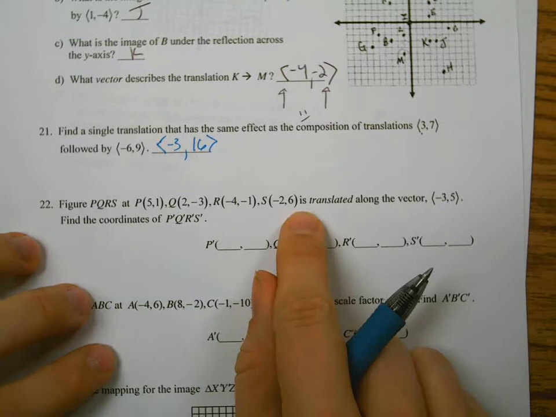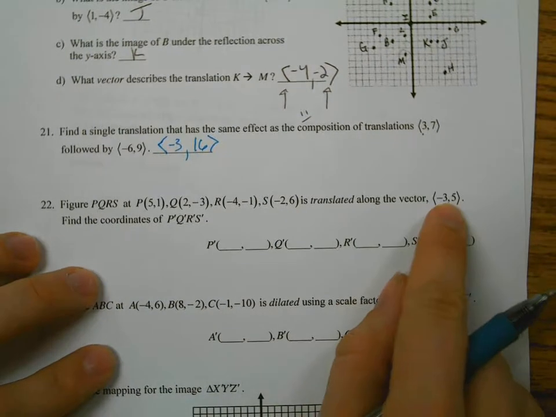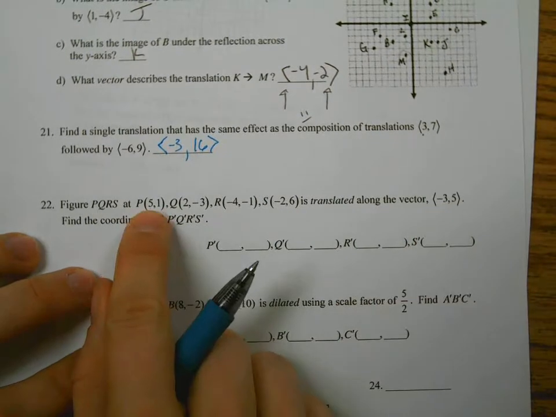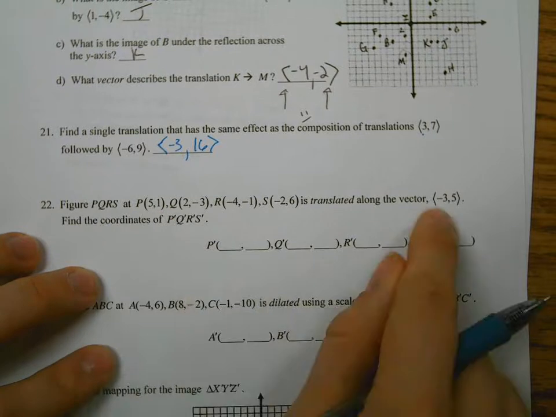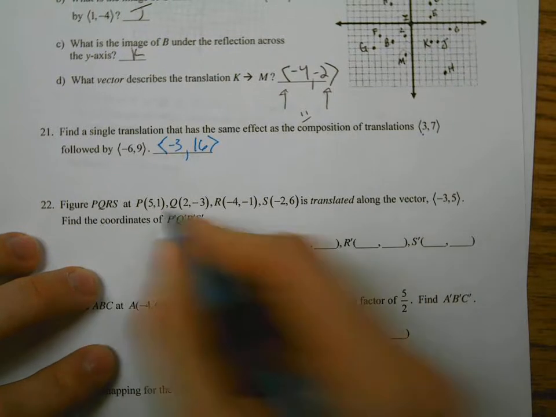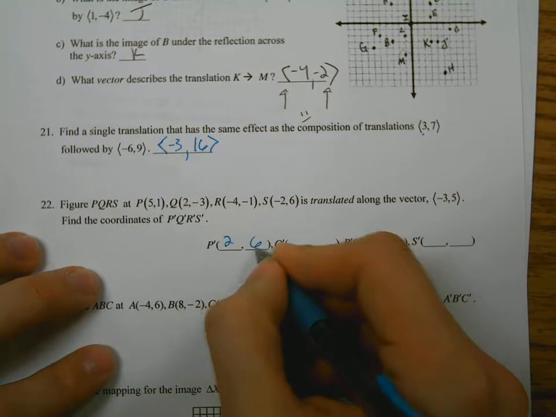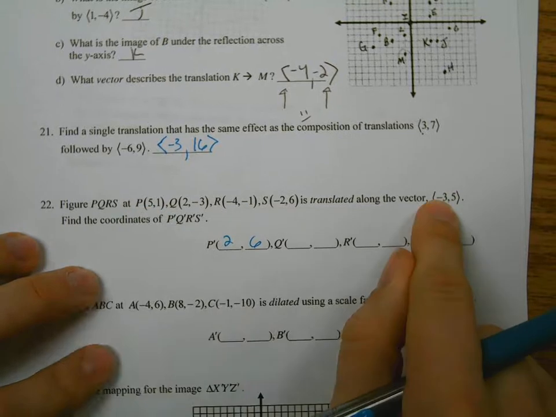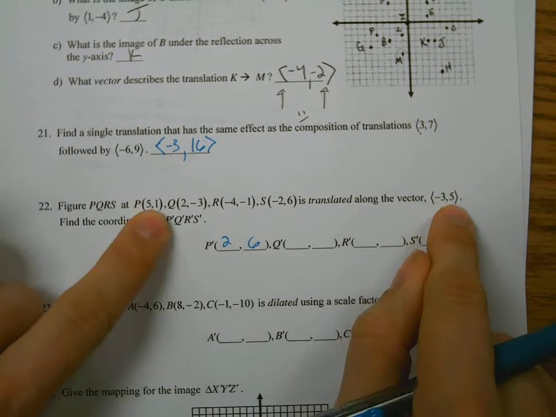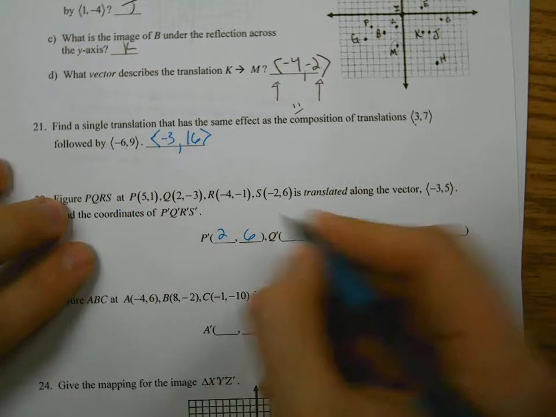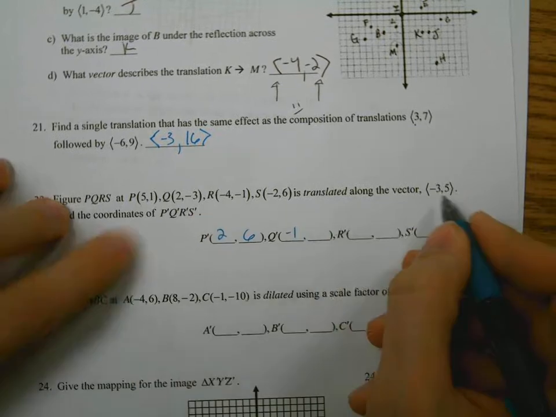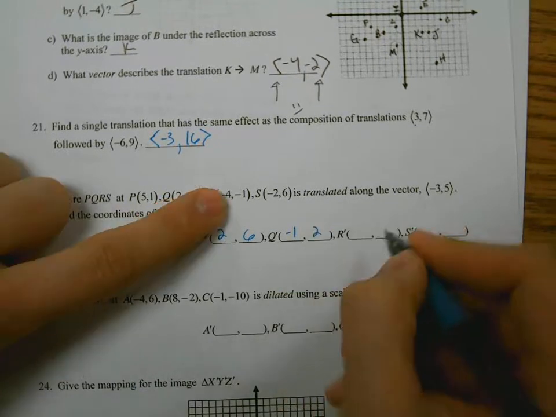We're going to translate along this vector, so all I'm going to do is take this move and apply it to each one of these points. So I have 5 for my x minus 3, that will give me a 2, and then I've got 1 plus 5, that will give me a 6. So if I go 5 and I go left 3, that will leave me 2. If I start at 1 and I go up 5, that goes to 6. And then all we have to do is take that and push each point into this translation.